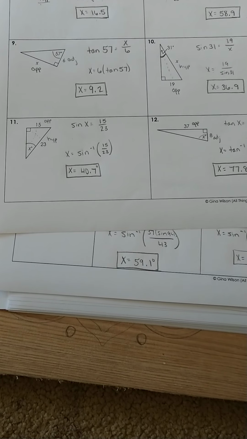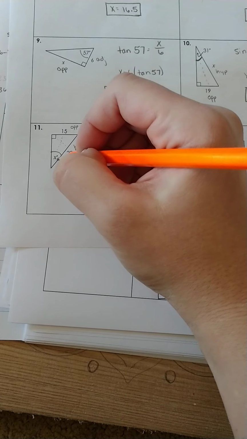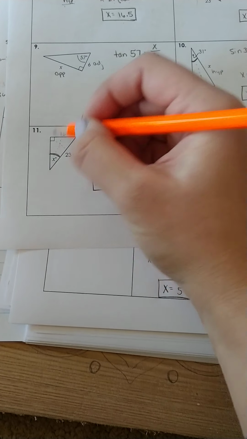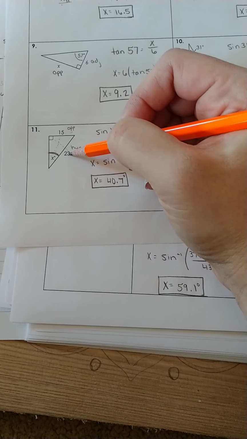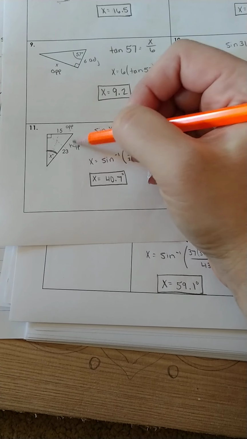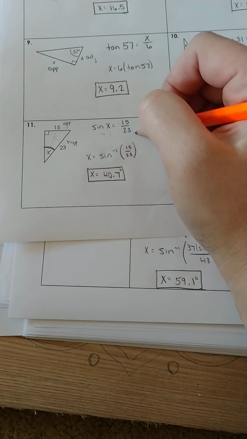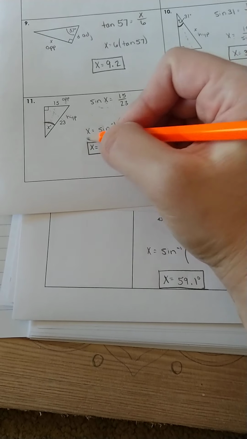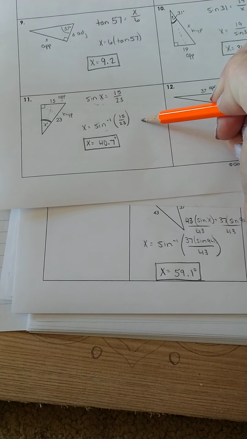11 and 12, I'm going to walk you through. So the reason I'm walking you through these ones is our x on these ones, it's an angle. It's an angle instead of being a side. You started out the same way, though. You're focusing on that angle. So 15 is the opposite. 23 is the hypotenuse. Those two key words is sine. So sine of x is 15 over 23. This is where we want to separate the sine and the x. So it ends up being x equals the inverse sine of 15 over 23.